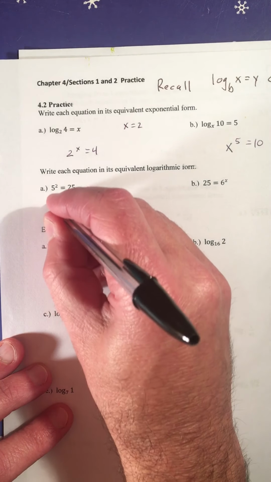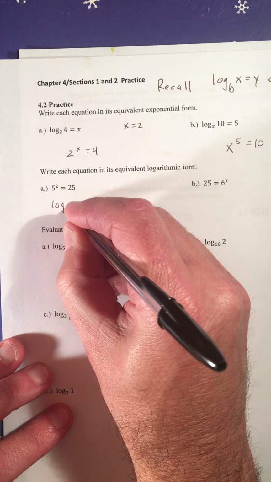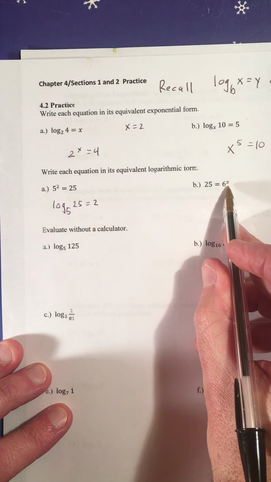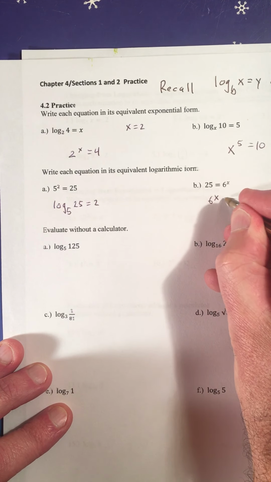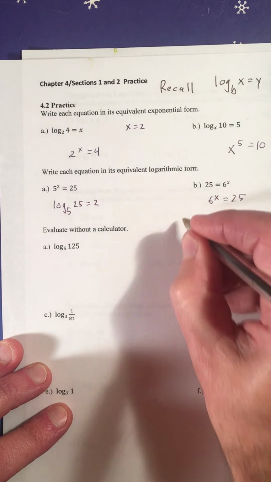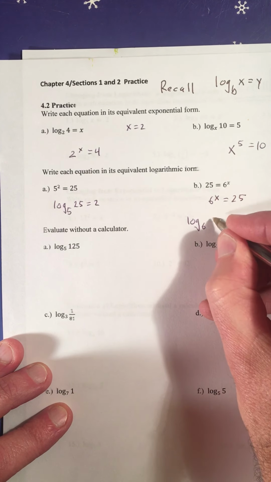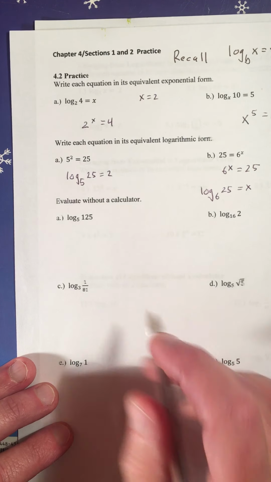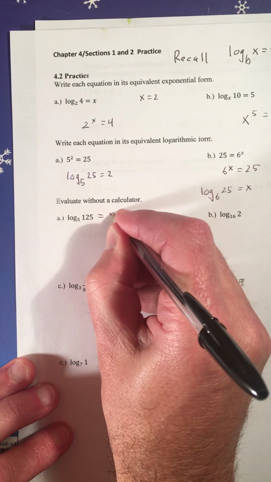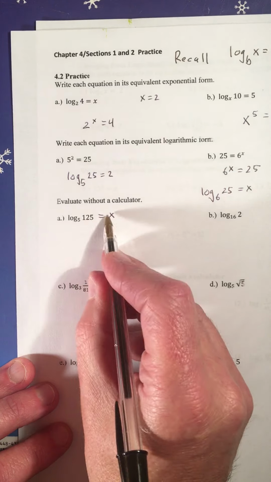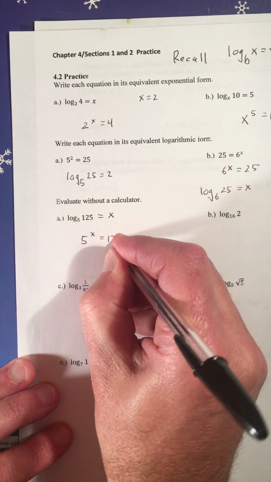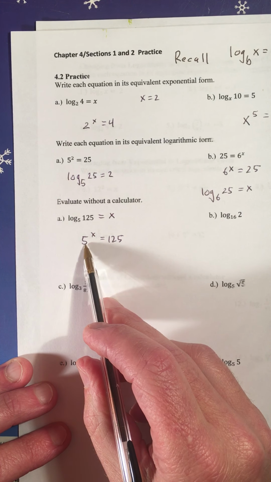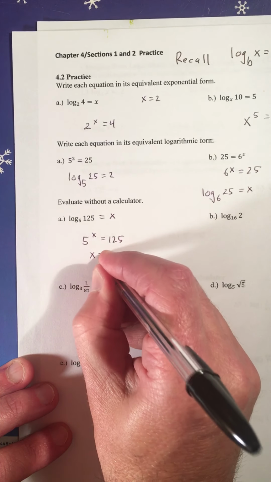So I get this, and I like to say log base 5 of 25 equals 2. Now, when you don't have the exponent first, I would say rewrite it like this. 6 to the x equals 25, and then we just write log base 6 of 25 is equal to x. Now, these say evaluate without a calculator, so I may just put an x here and write this as an exponent. You say 5 raised to the x power equals 125. So you sort of have to know, guys, 5 times 5 is 25, times 5 again, that's 125, so x equals 3.